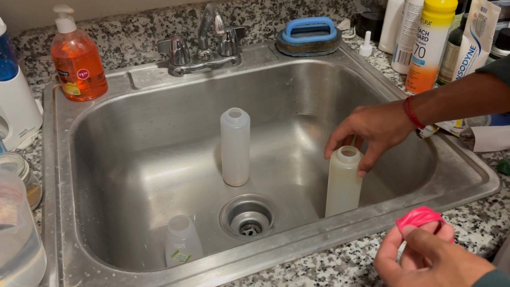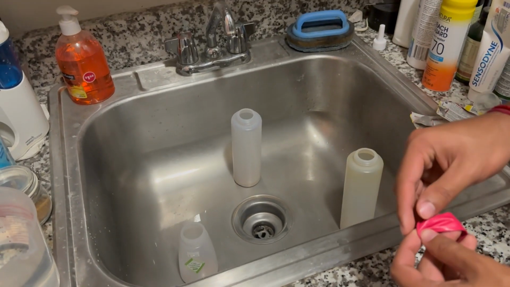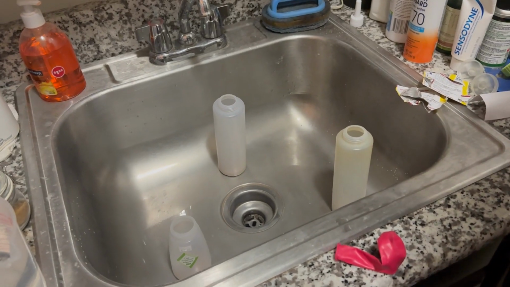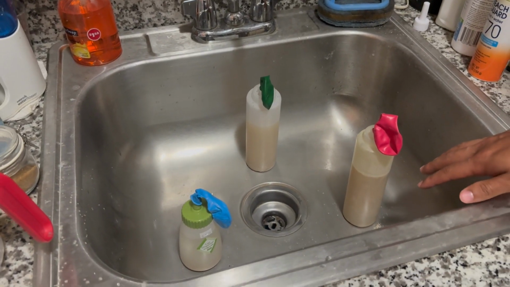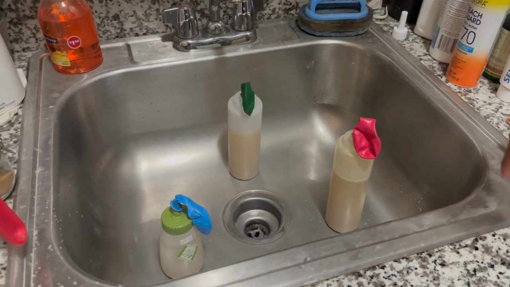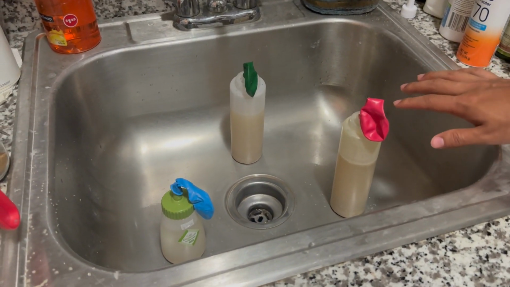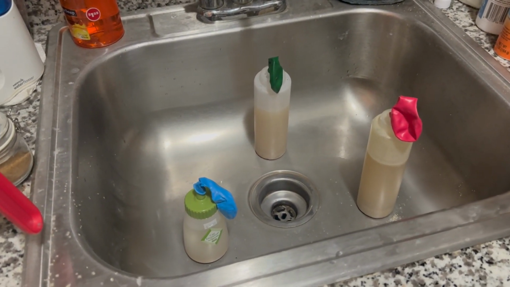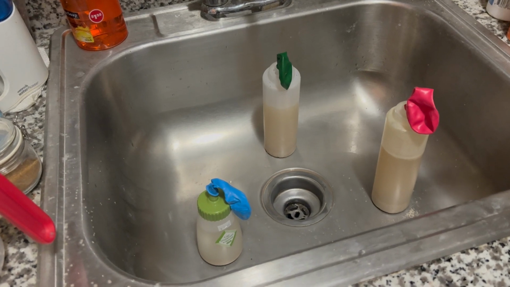This has 1 teaspoon of yeast and 2 teaspoons of sugar. Now we're going to put water. So now I have poured hot water, the same amount in each, and I've placed balloons on top. And now we're going to time lapse and see what occurs in the next 30 minutes to 1 hour.